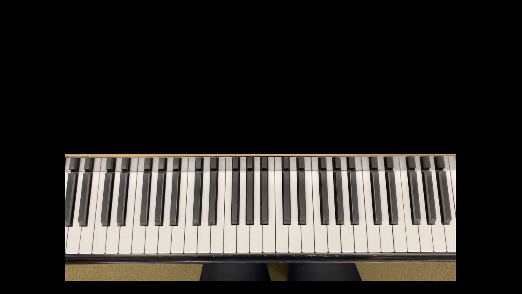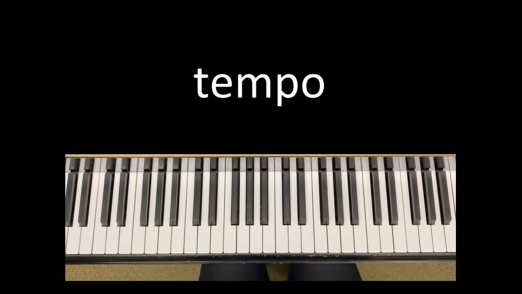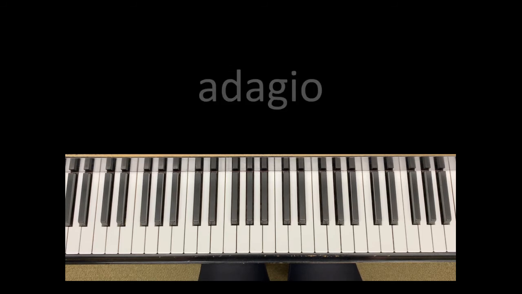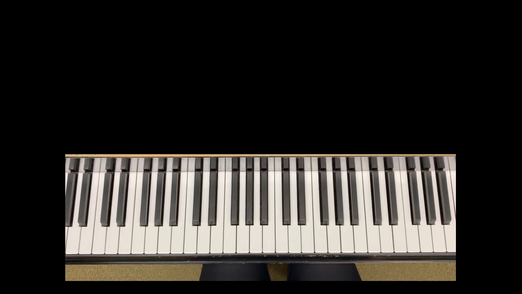Now, some songs are played quickly, while other songs are played slowly. So how do we know how fast we are supposed to play a song? In music, the specific speed at which you play is called tempo. A song will usually indicate how fast it will be played at the beginning of the piece. Some examples are allegro, which means play quickly, or adagio, which means play slowly. If you come across one of these tempo markings in a song, I encourage you to look up what it means until you become more familiar with them. But for now, we'll just keep playing our songs at a slow to moderate tempo.